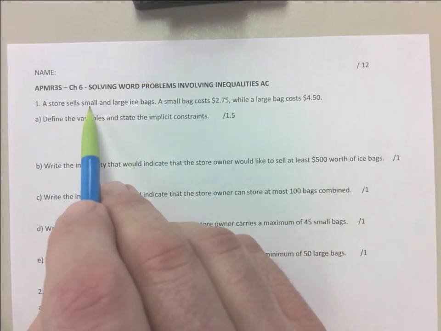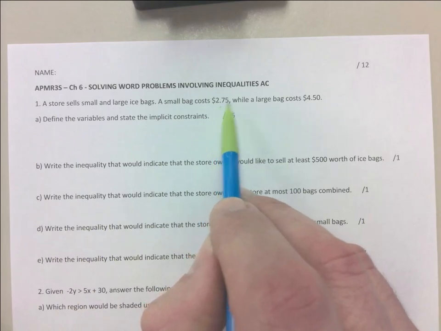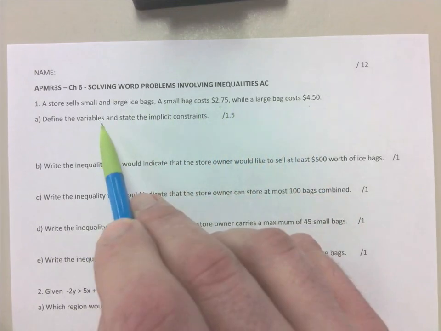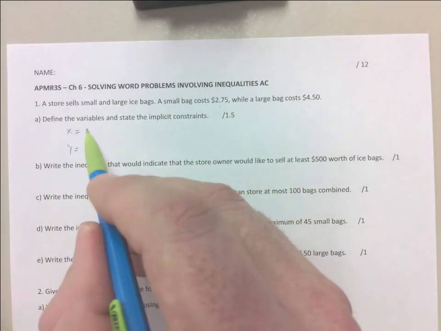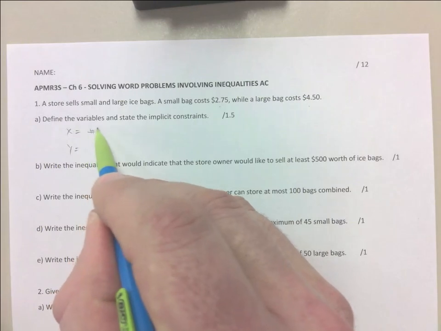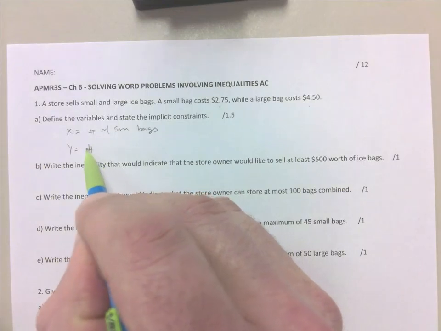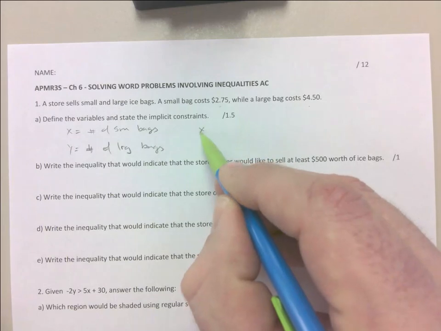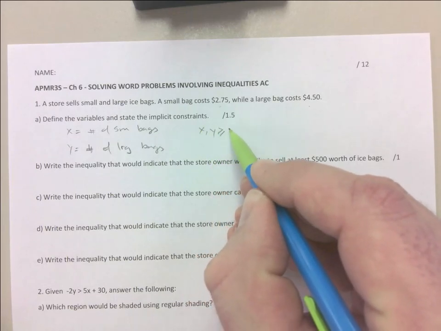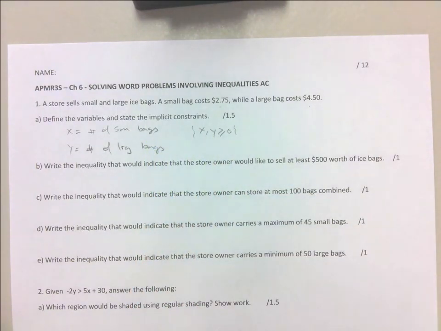So a store sells small and large ice bags. Small one costs this much, large one costs that. Define the variables and state the implicit constraint. So it would be number of small bags, number of large bags, right? The implicit constraint is this. So you get half a mark for each.